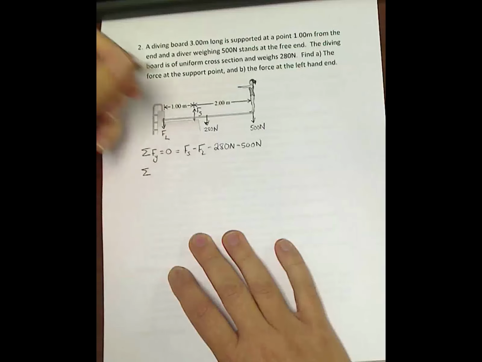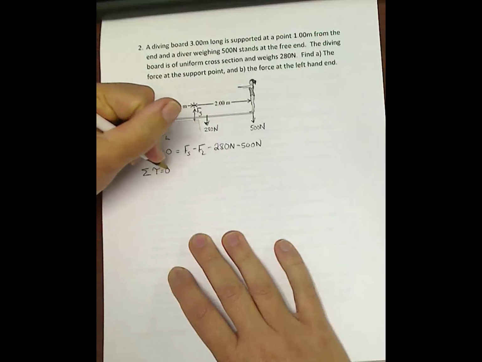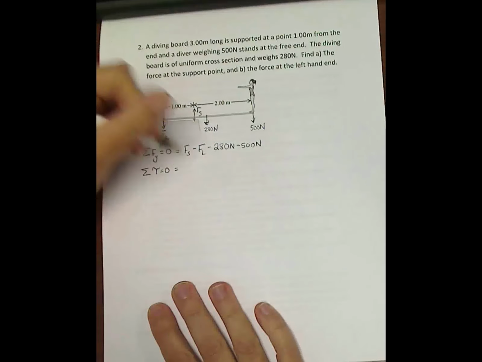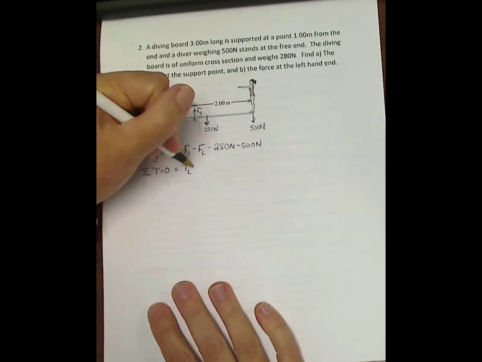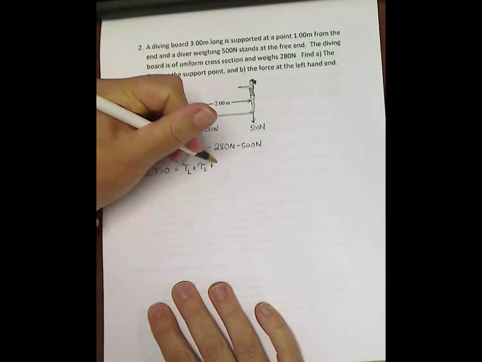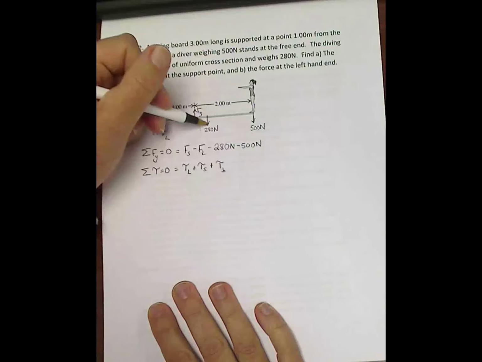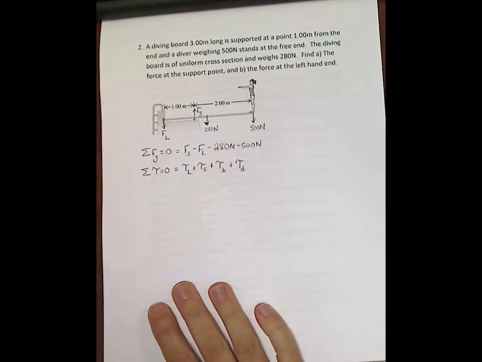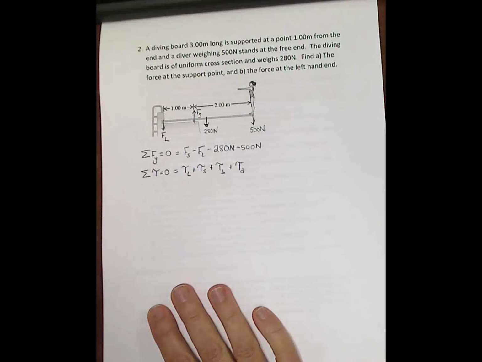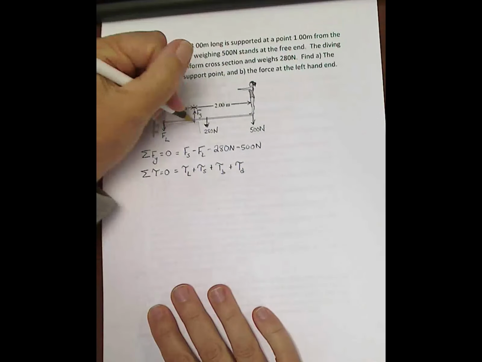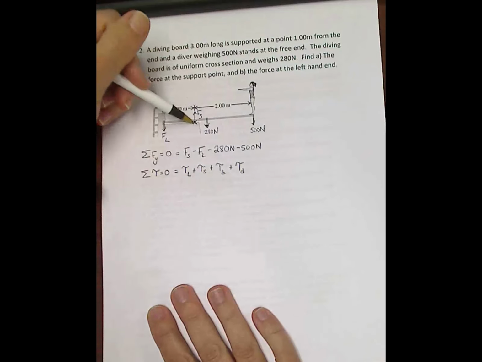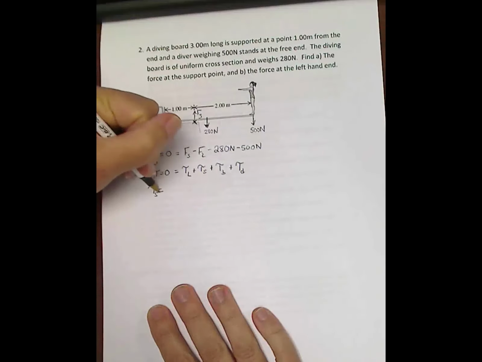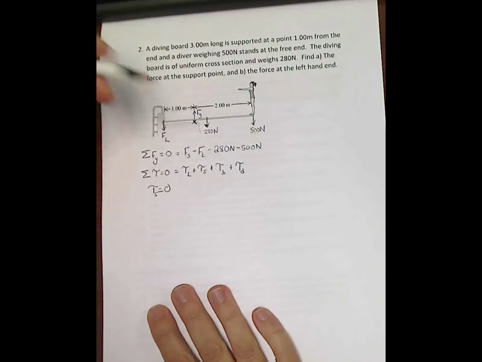Next thing is to find the sum of the torques equal to 0. We get the torque from the left-hand side plus the torque from the support plus the torque from the board, which is from this 280 Newton force, plus the torque from the diver, which is from the 500 Newton force. To get the torque, we have to pick the axis to be somewhere. Let's pick it over here. So if our axis is over here, then the torque from the support is going to be equal to 0 because our axis is there. And then we only have the other three torques.